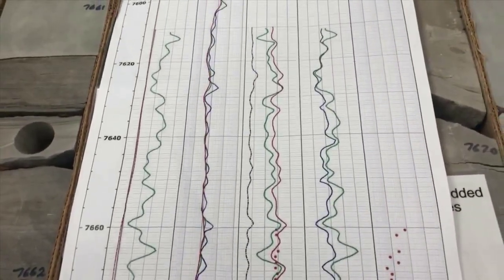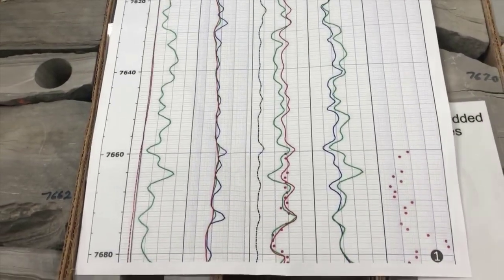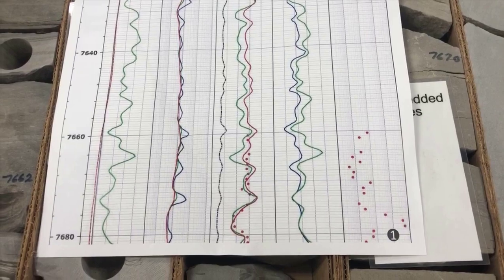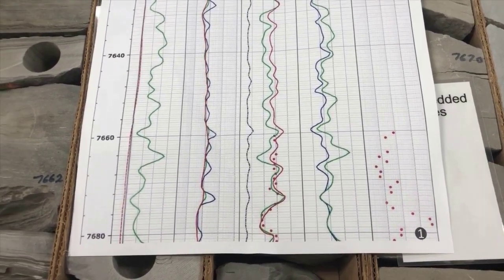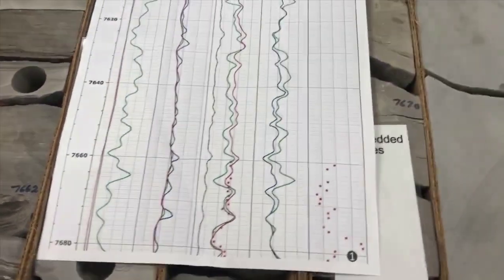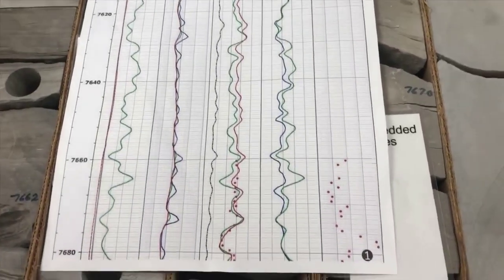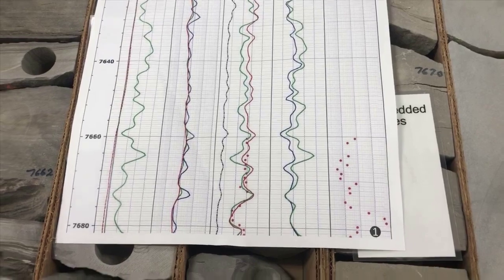Here the resistivity logs are extremely constant. Porosity, as I said, varies between 10 and 15 porosity units, and 15 and 20 porosity units, and then we have great variability in permeability.